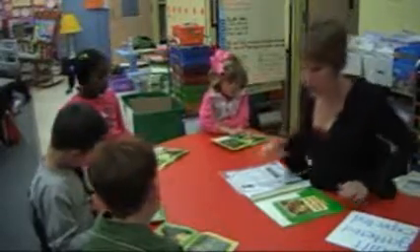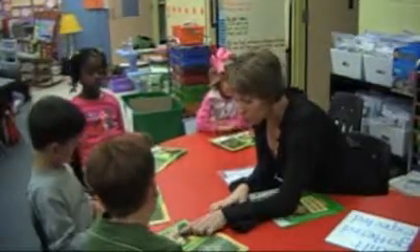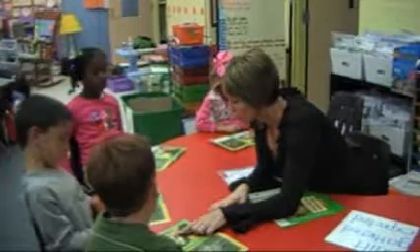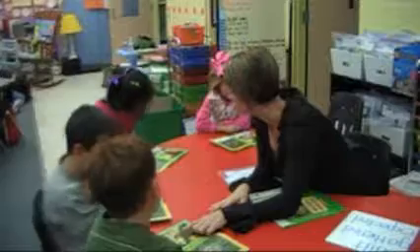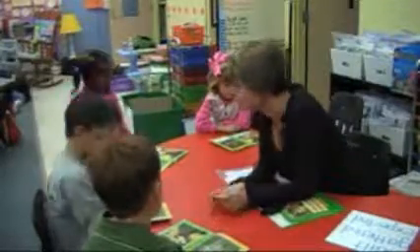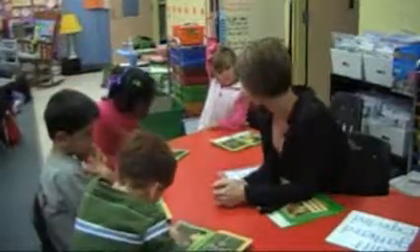If you look at page 8 right here, just by looking at the picture, what do you think that mama chicken is trying to teach the baby chickens? Just take a moment to look, and when you have an idea, you can put up your light bulbs.